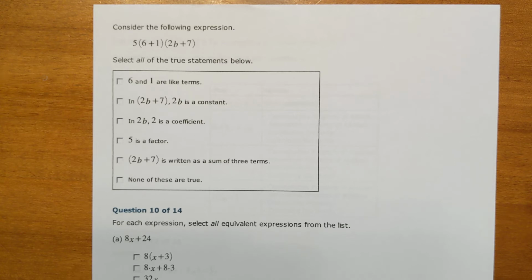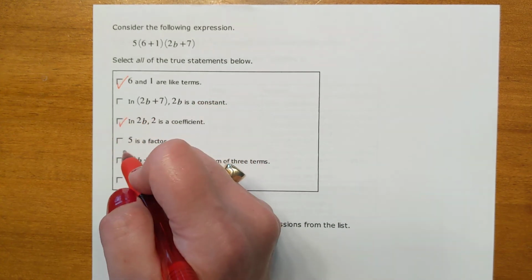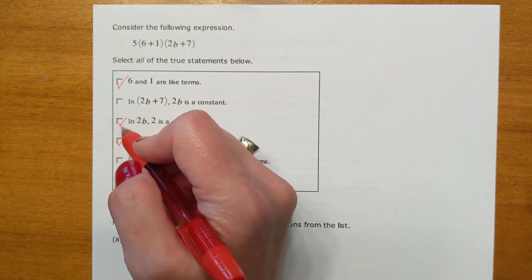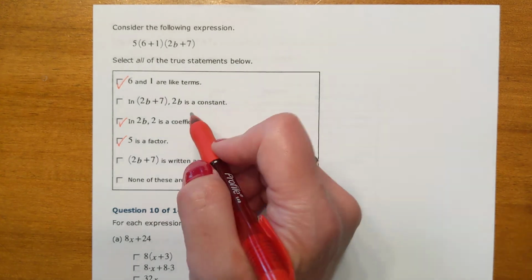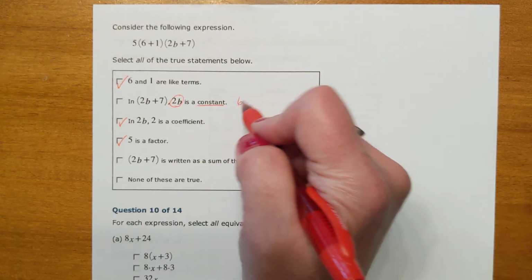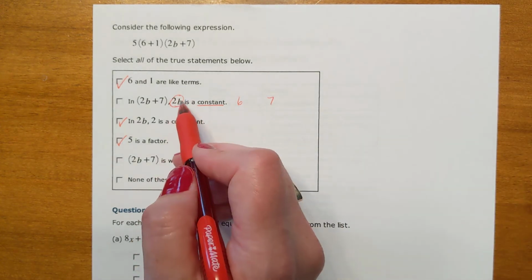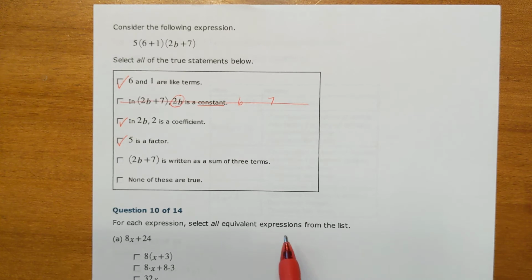Okay, for the answer you wanted the first, the third, and the fourth one. It's not the second one because that is not a constant. A constant is just a number, like the number 6 or the number 7, just a plain number without a letter on it. Because it has a letter on it, it's not a constant.